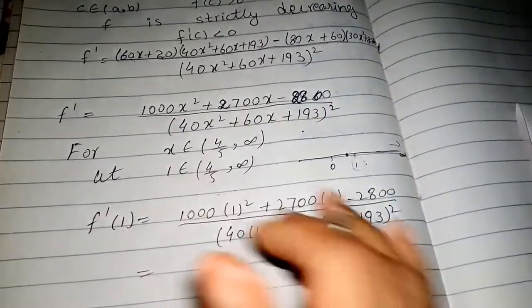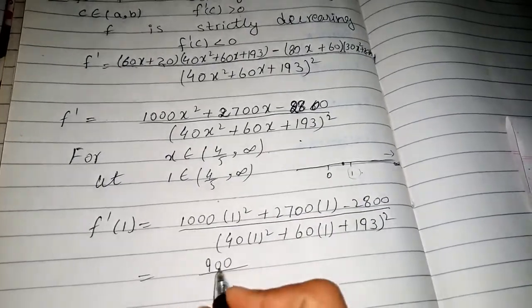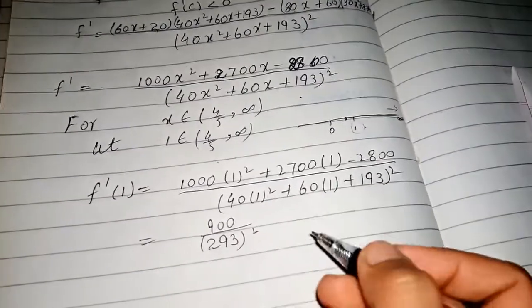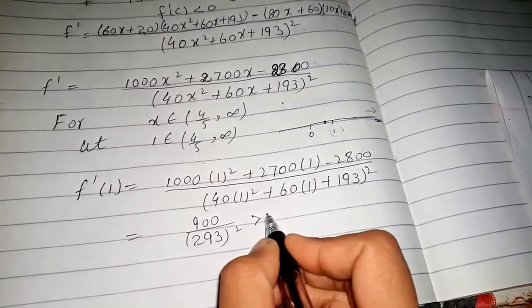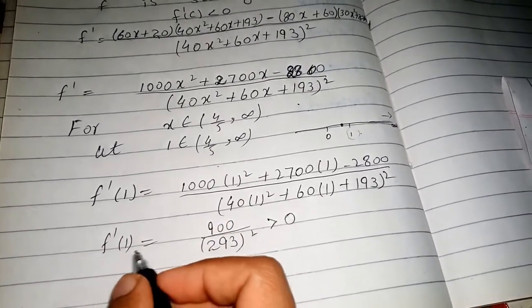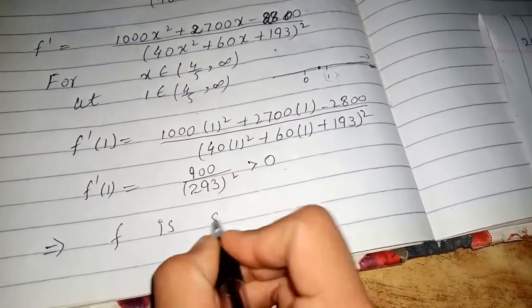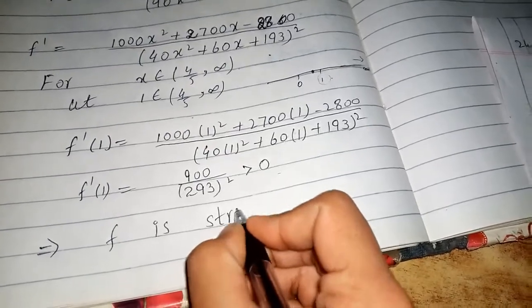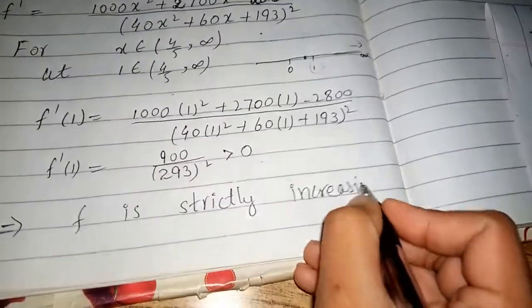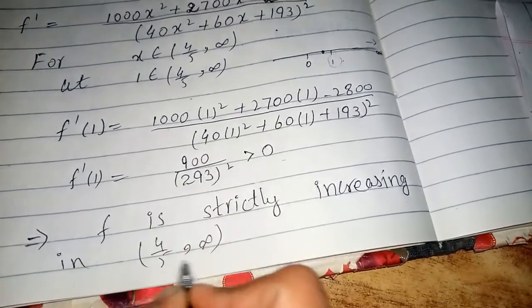After the addition and multiplication, we get 900 over 293 whole square, which is greater than 0. So the derivative of the function at the point is greater than 0, which implies that the function is strictly increasing in the interval 4 by 5 to infinity.